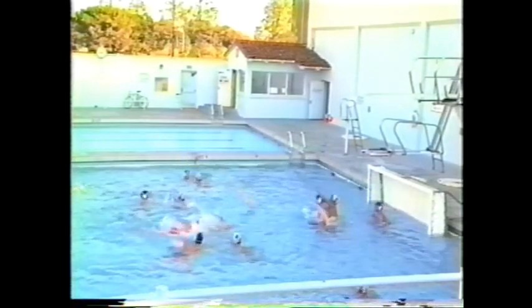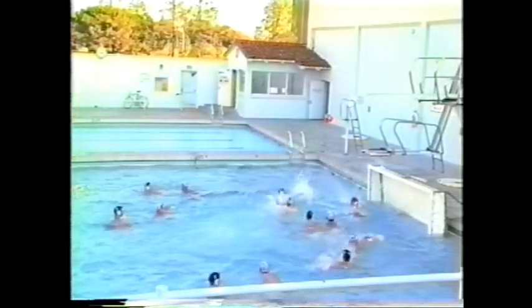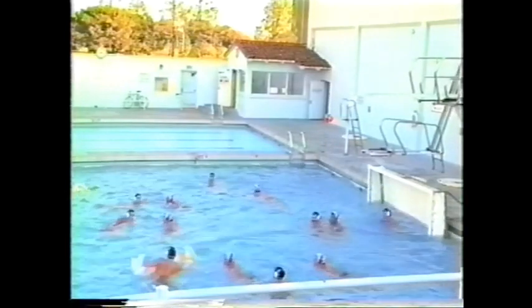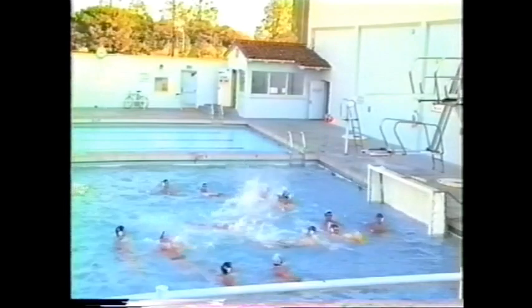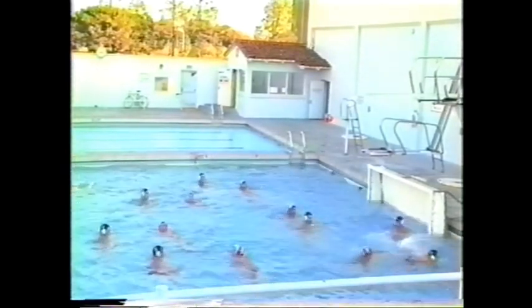All right, here we go. There's the drive. There's the pick. Crossed. He's on his side and to the shot. All right, very nice. Now let's look at a moving pick to the other side. Here it comes in. And there comes the drive. And the off-the-water shot with a goalie save.